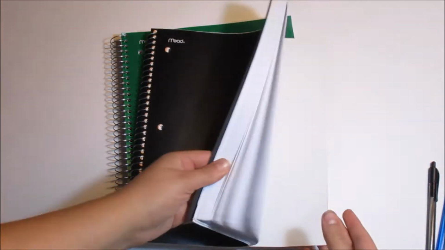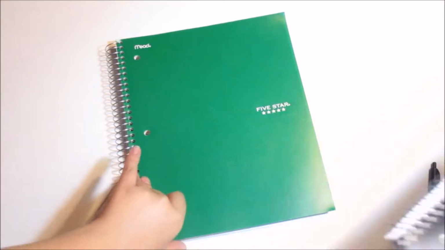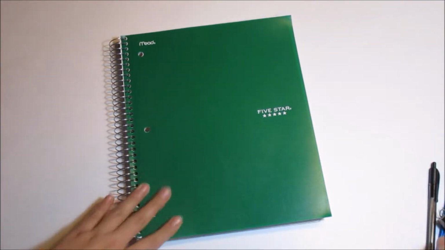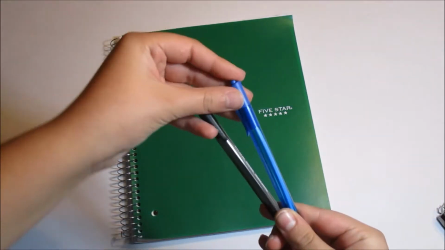And then as far as writing utensils, I like to use blue or black pen, and I just like to use pen because it stands out better on the paper, and it just forces me to really write down what I want to know because I can't erase.